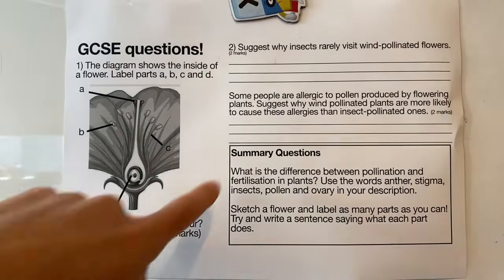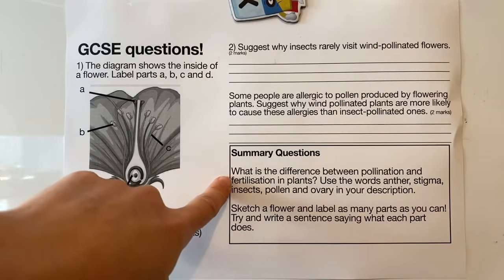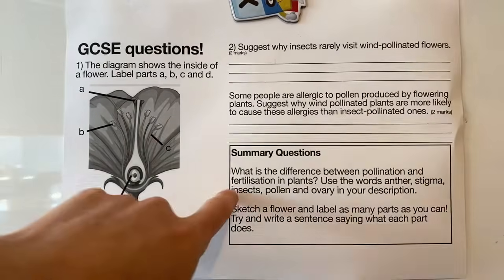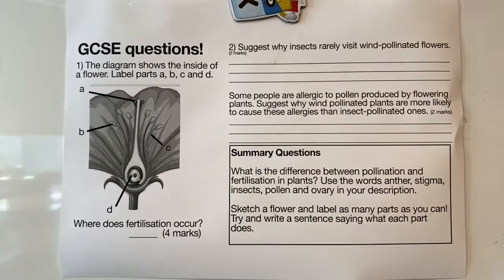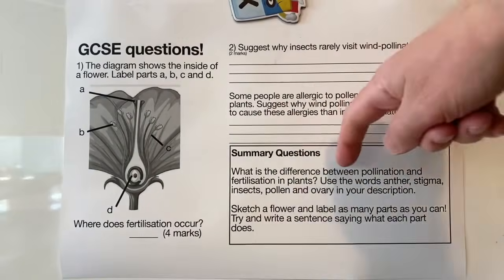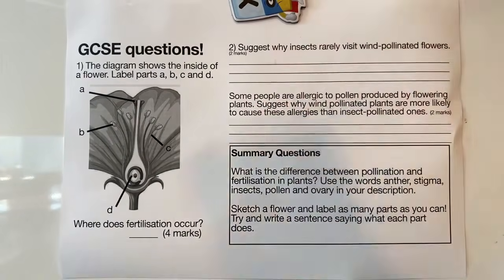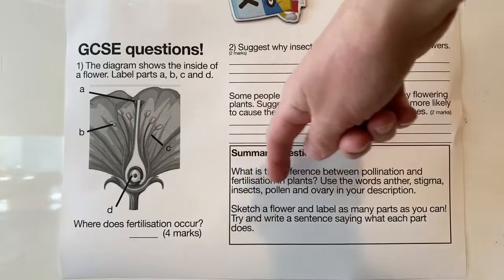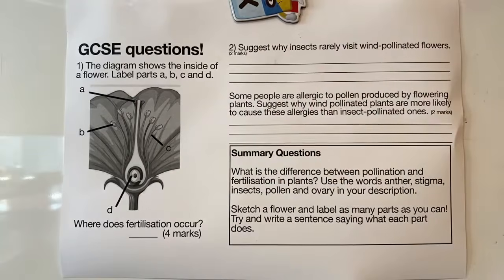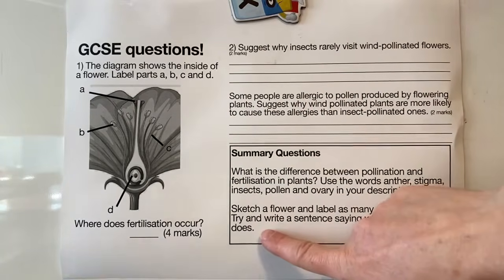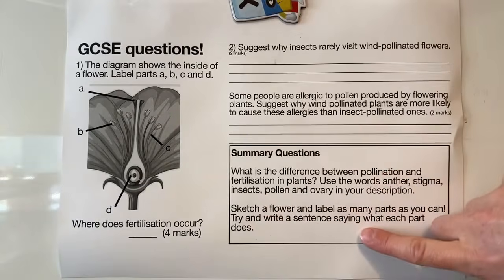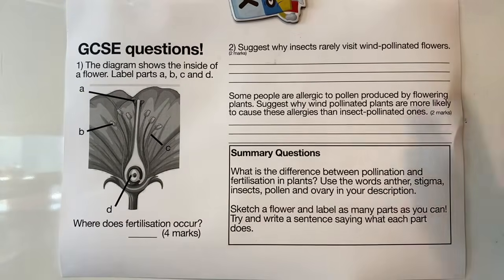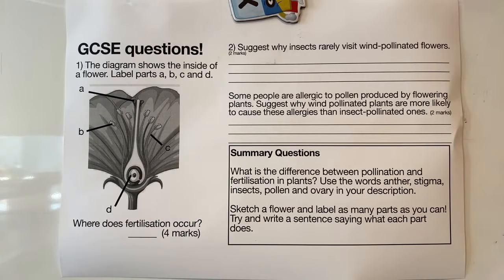So, summary questions. What is the difference between pollination and fertilisation in plants? I think that's quite tough. We've done a lot on fertilisation, so don't get those confused. What's the difference between pollination and fertilisation in plants? And to help you, I've said maybe you'd want to use the words anther, stigma, insects, pollen, and ovary in your description. And the second one, which you might want to do straight away, sketch a flower and label as many parts as you can. And try and write a sentence saying what each part does. I'll do it in a minute, so you can write down any ones that you got wrong.